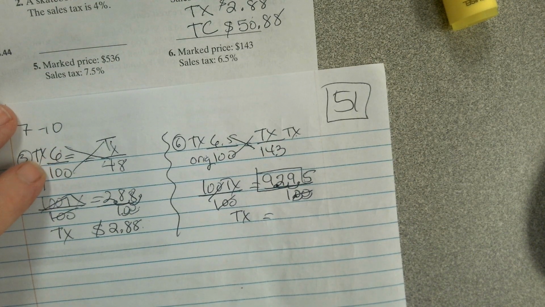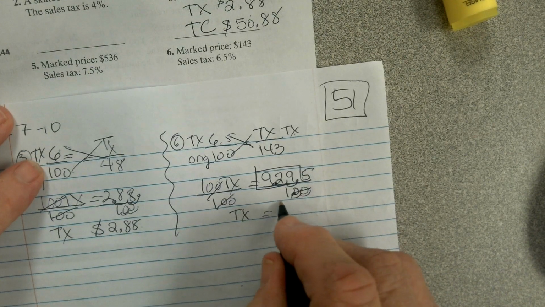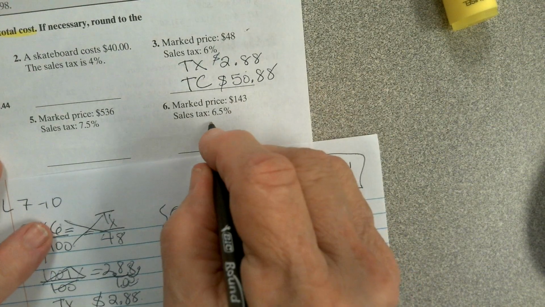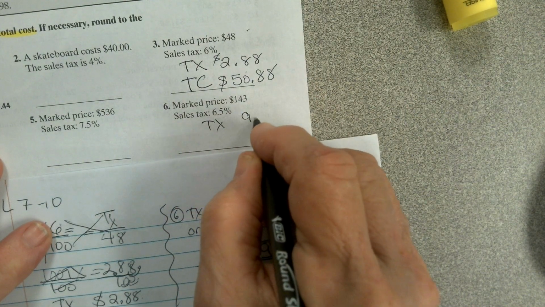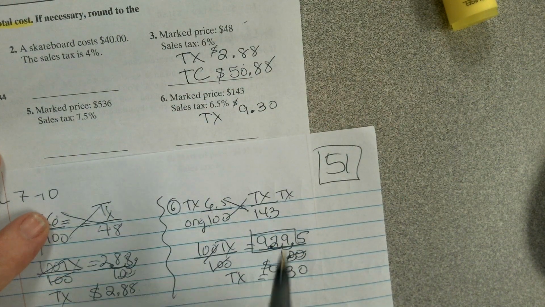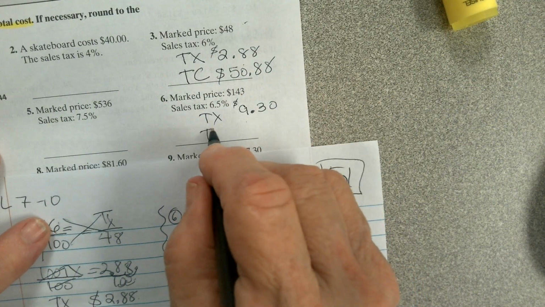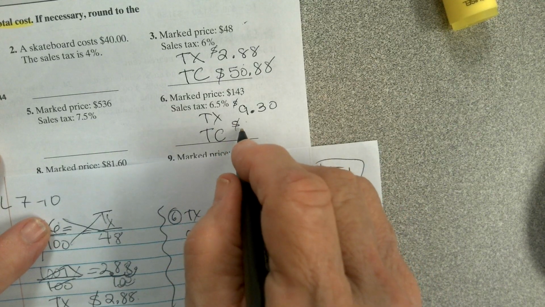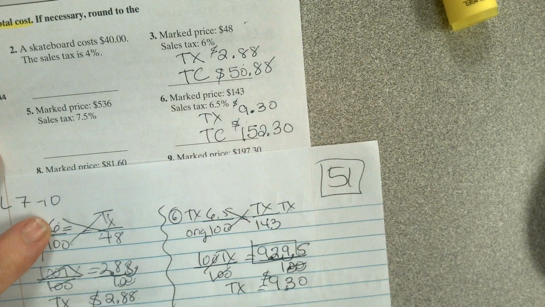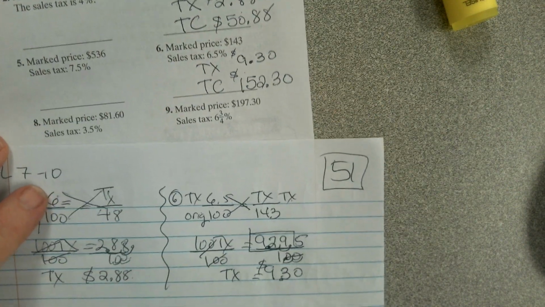Is that going to round to 929 or 930? 930. Is 930 on there? Okay, so we can assume that is correct. So our tax amount is $9.30. And you don't have to show me that you're adding. You could do it right here. Take your 143 plus that. And so our total cost, I believe, is 152.30? Got it? And see if those 2 answers are in your answer bank.